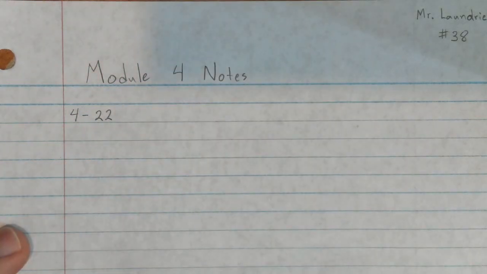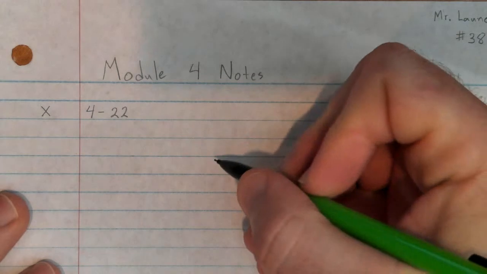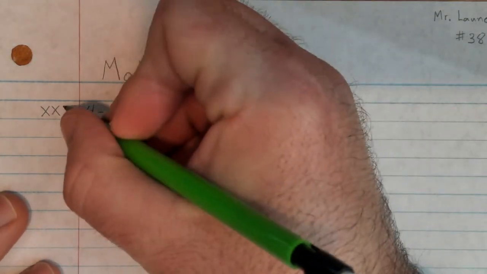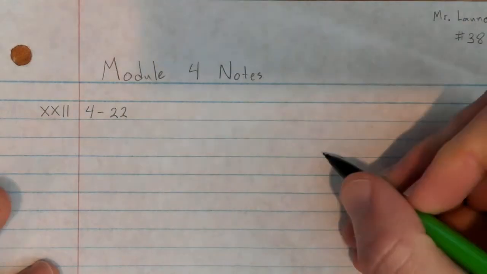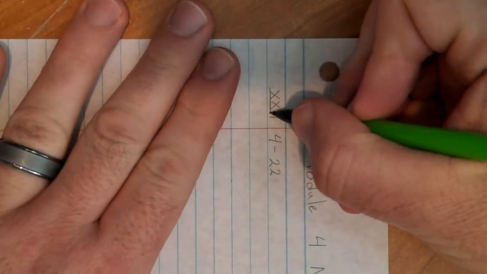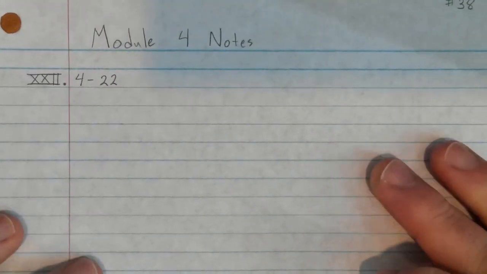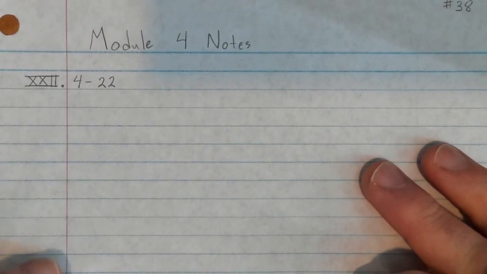Lesson 22. Okay. Now for Lesson 22, we'll put our Roman numeral on there. It's going to be a big one. 10, 20, plus 1, plus 2. Okay, so Roman numeral 22. Module 4 is a long one. We're getting some big Roman numerals there.